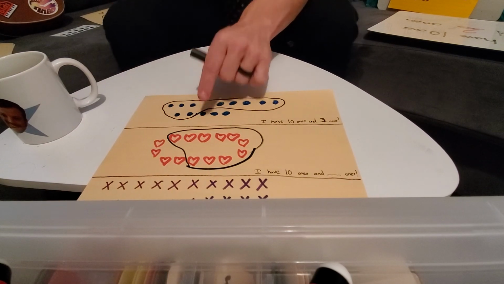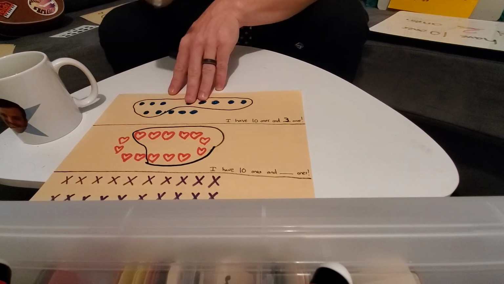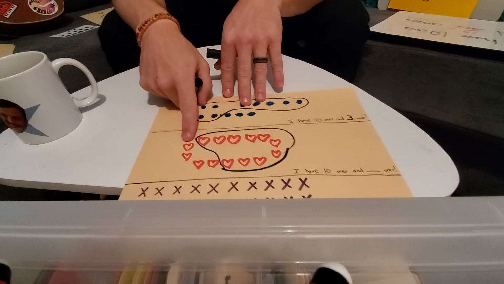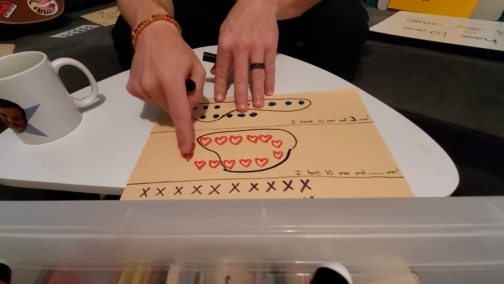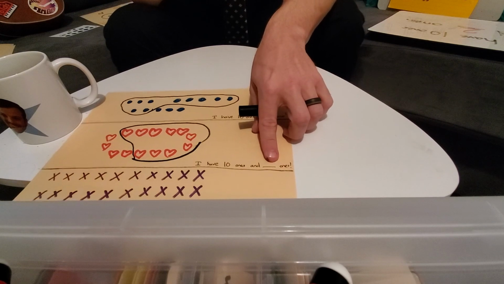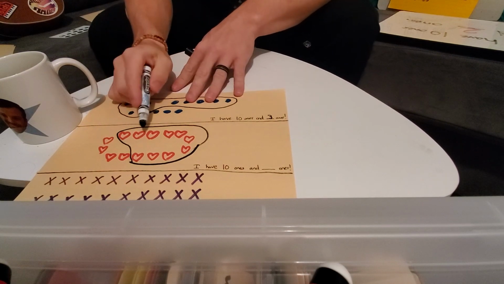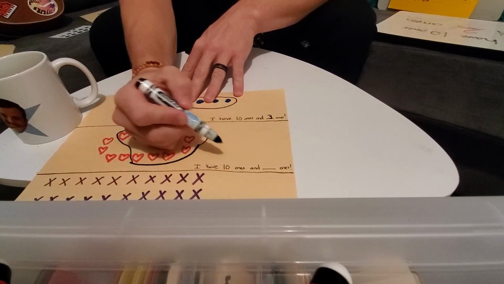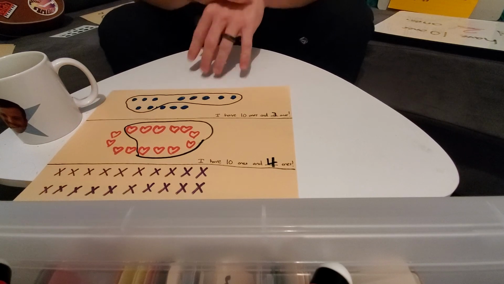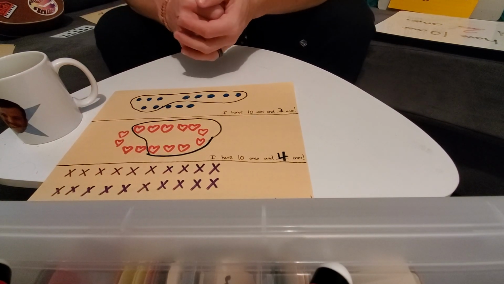So now look, inside of my circle, I have 10 what? Ones, right. But how many were left outside of my circle? Let's count. 1, 2, 3, 4. So what number do I need to write in my space here to complete my sentence? 4. You're exactly right. I have 10 ones inside of my circle and 4 ones outside of the circle, showing me that I have 10 and 4.